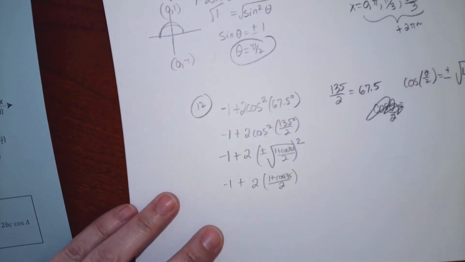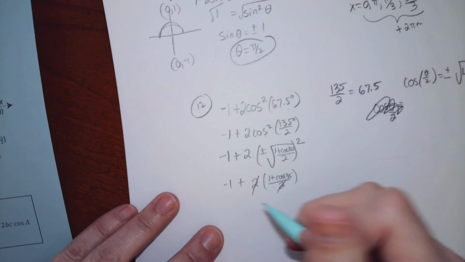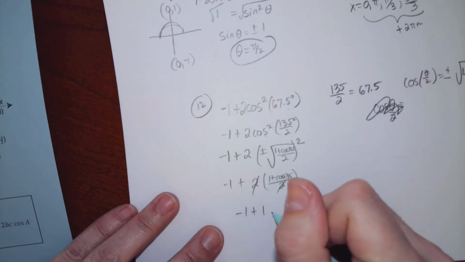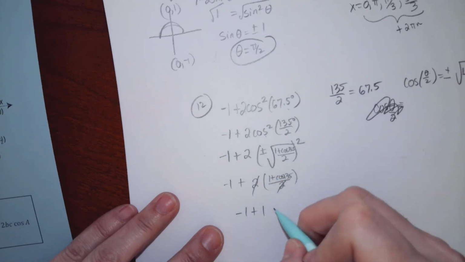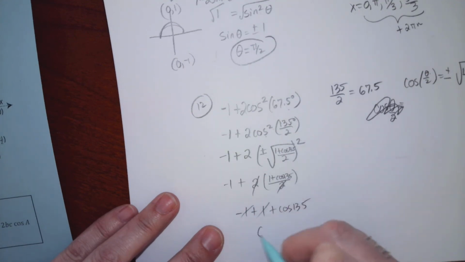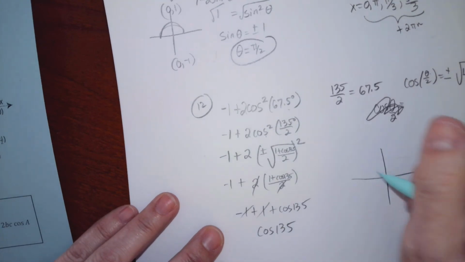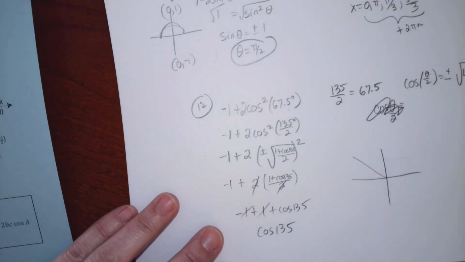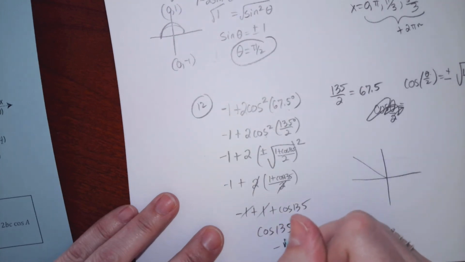All right, so my 2's cancel. And so I get negative 1 plus 1 plus cosine 135. The 1's cancel, so cosine of 135. 135 is right over here in the middle. So the cosine there is negative radical 2 over 2.